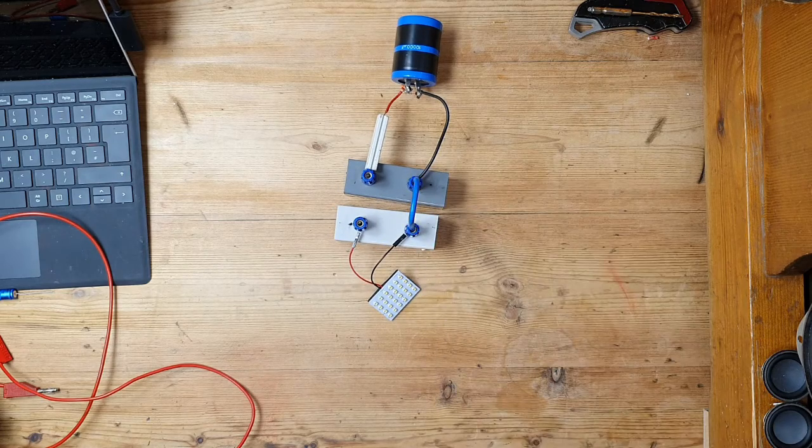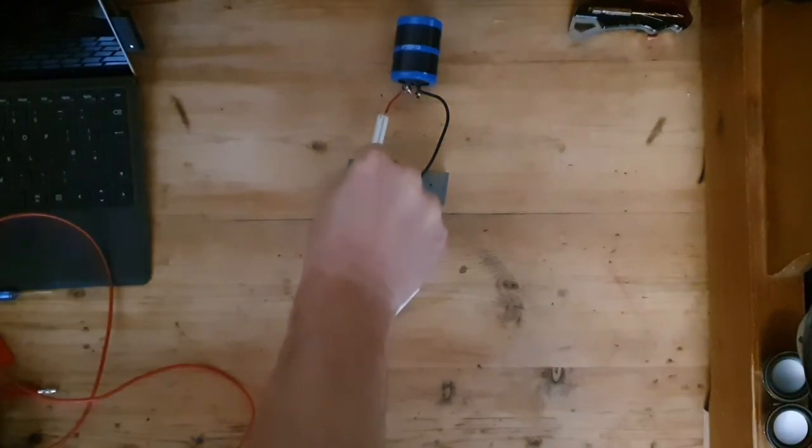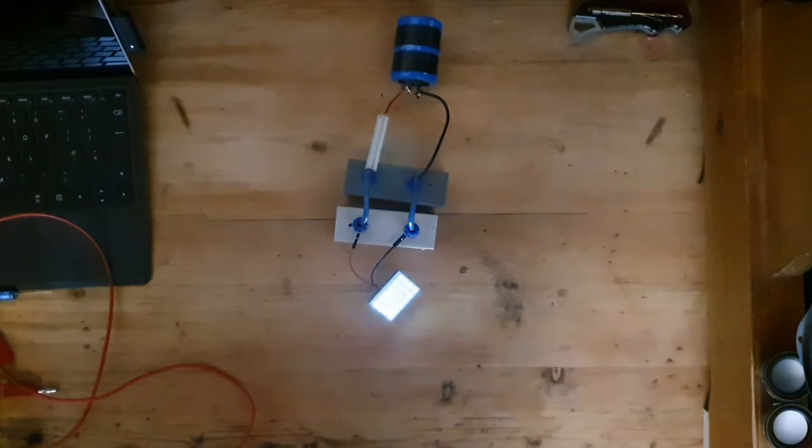And I'm going to just turn off the lights here so you can better see what's happening. And I want you to pay attention to the brightness of the light. So as you can see now, our capacitor is discharging through our LED light.